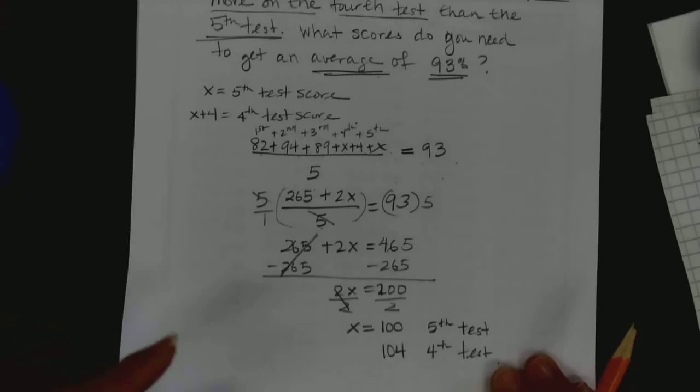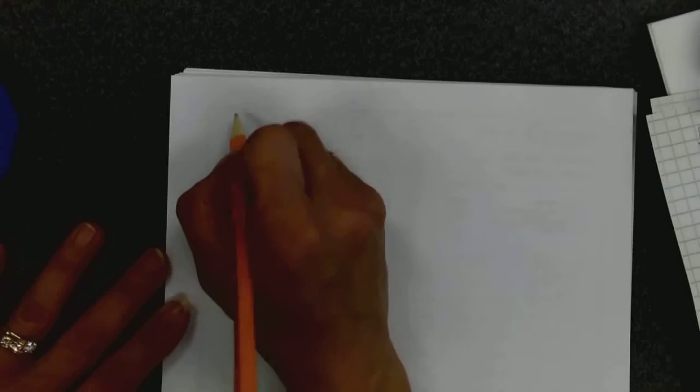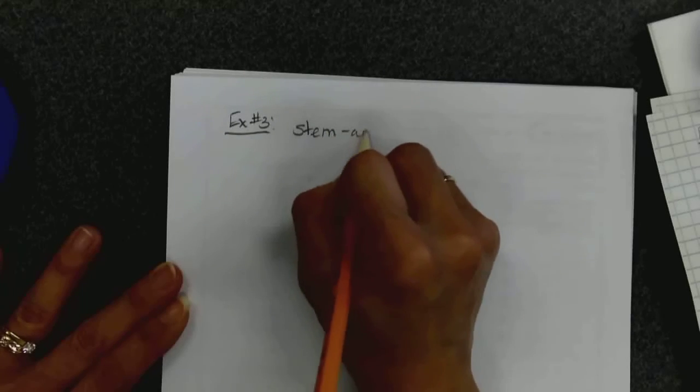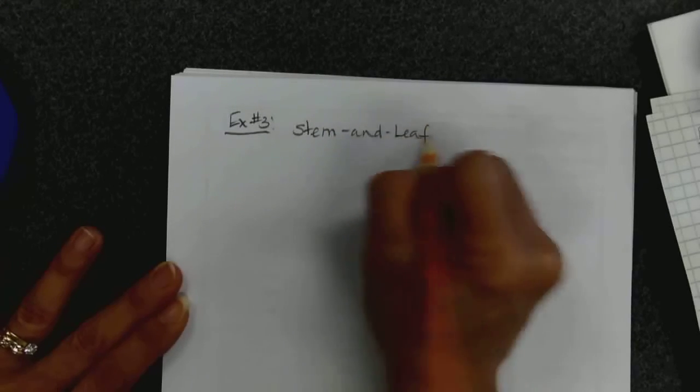Okay. The last one will be on stem and leaf. Now, I talked about box and whiskers for tomorrow, but today I'm going to talk about stem and leaf along with mean, median, and mode.